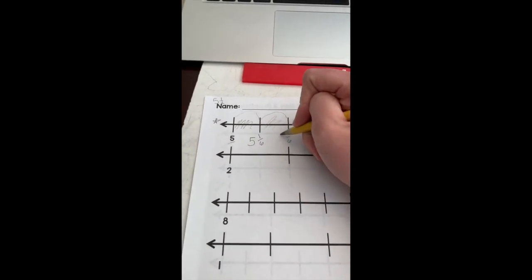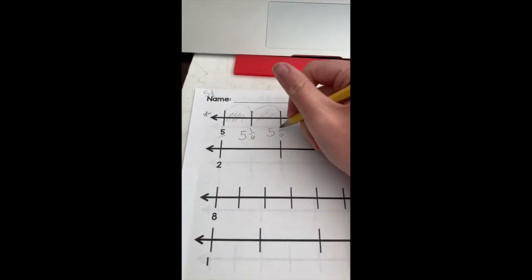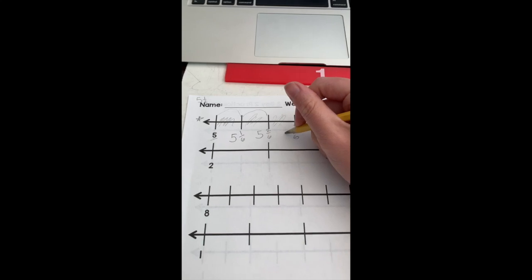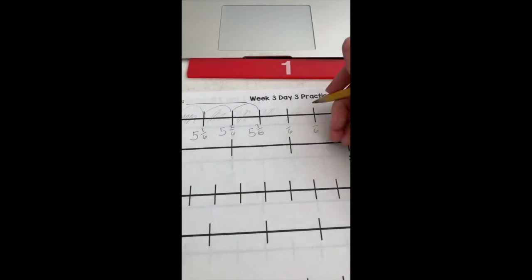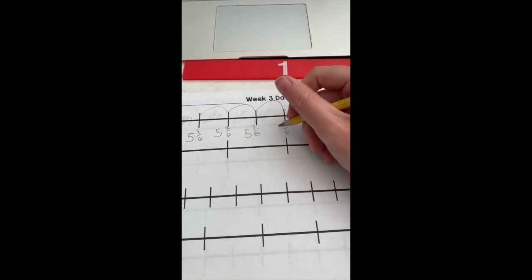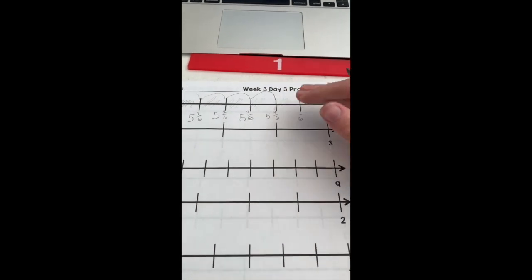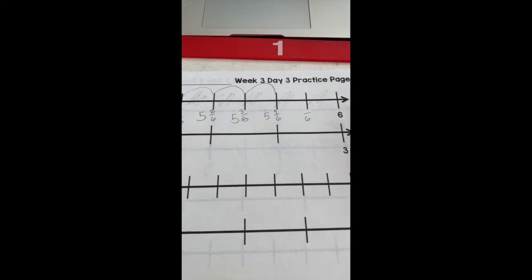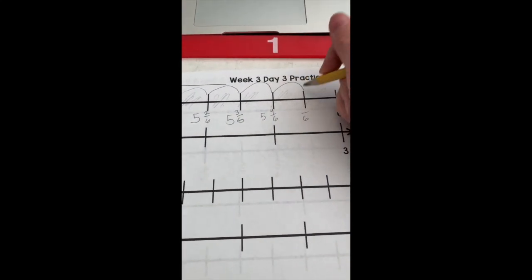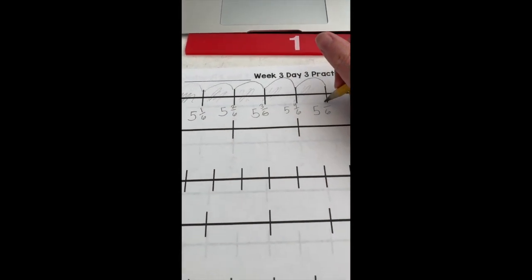Jump to the next spot. We still have 5 wholes and how many sixths? 2. This is 5 wholes and 3/6. Here we have 5 wholes and 4/6. Friends, don't rush this. Make sure that you take it nice and slow because I don't want you to rush through it and make a mistake. Here we have 5 wholes and 1, 2, 3, 4, 5 sixths.